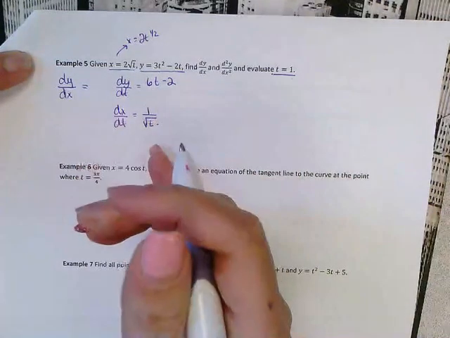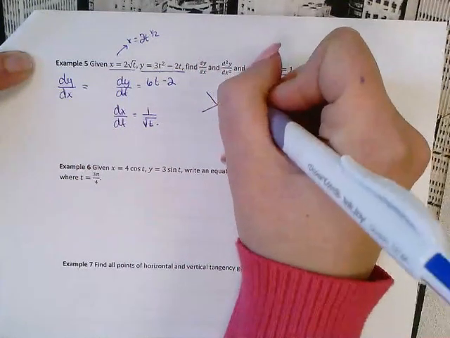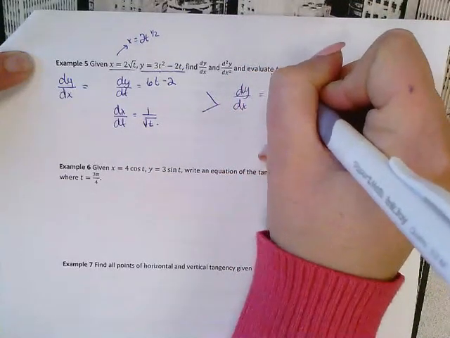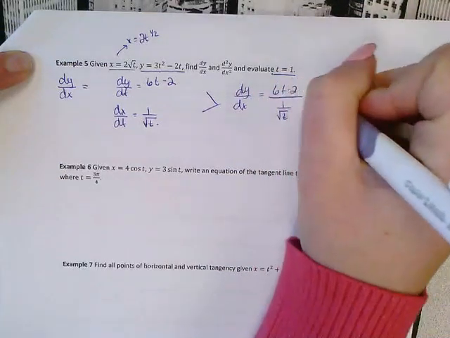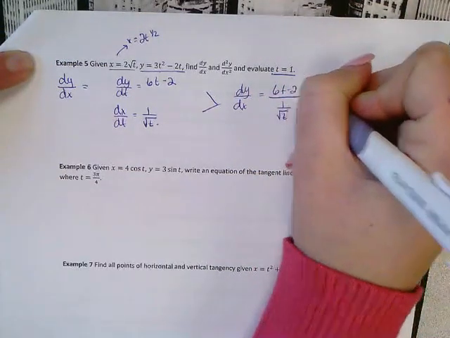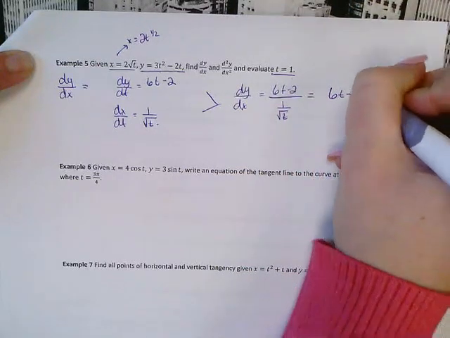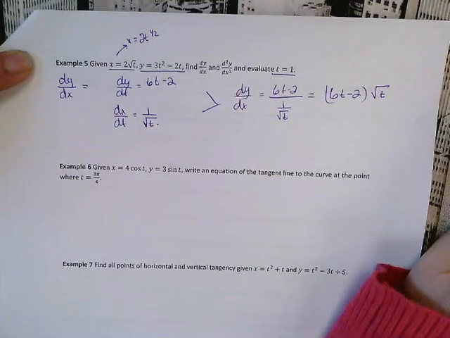So now that we have our dy dt and our dx dt, we know that our dy dx is 6t minus 2 divided by 1 over square root of t. Of course, you can't leave it like that, so we clean it up. So it's 6t minus 2 times the square root of t.